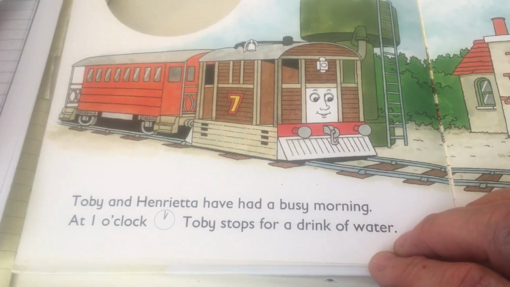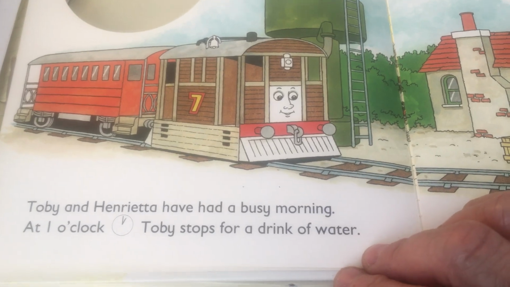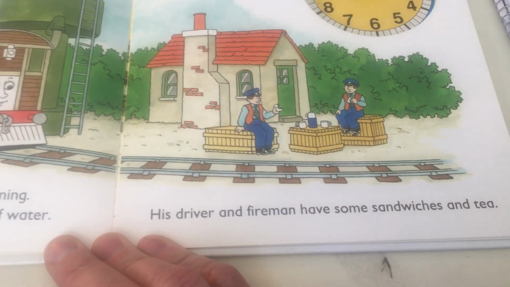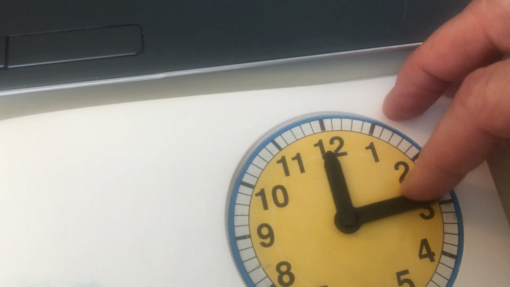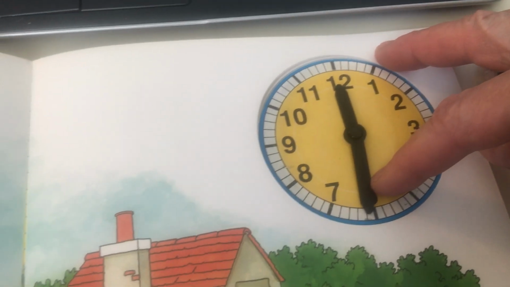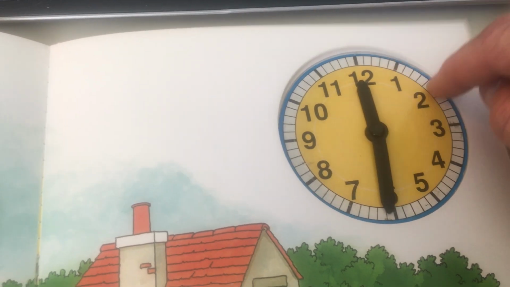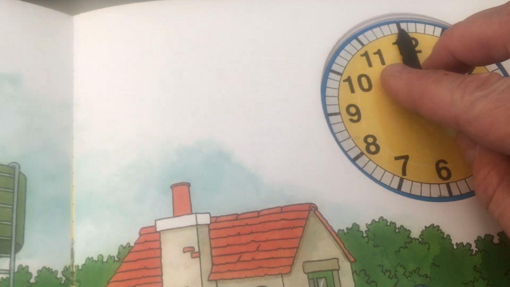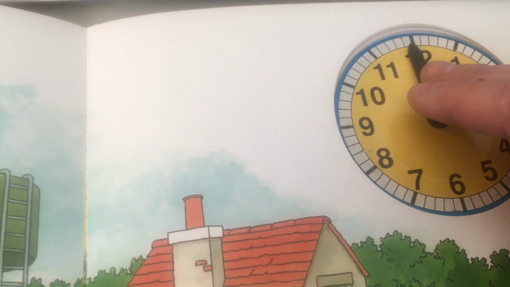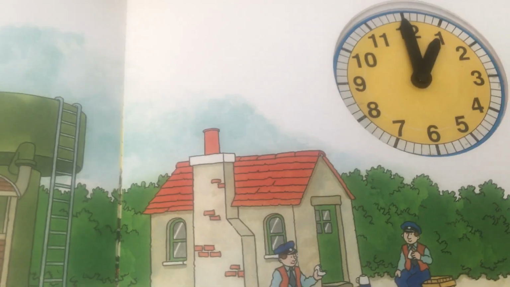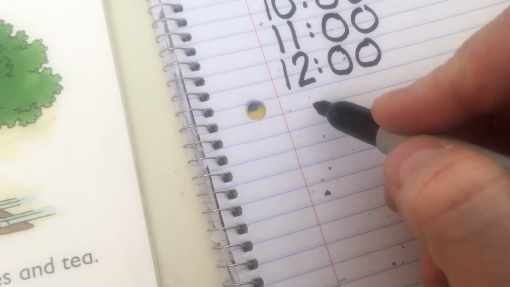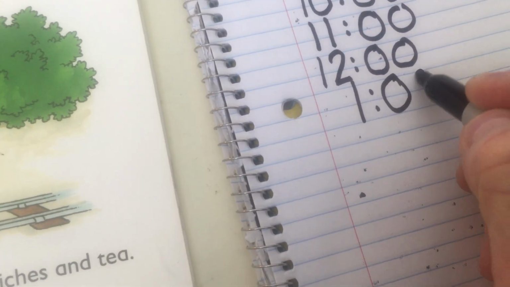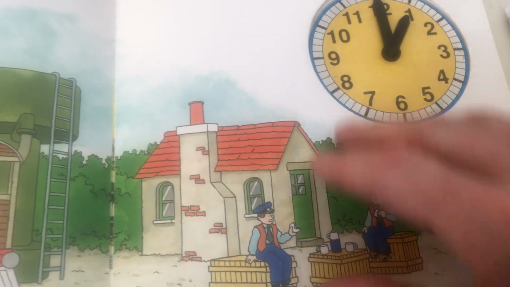Toby and Henrietta have had a busy morning. At 1 o'clock, Toby stops for a drink of water. His driver and fireman have some sandwiches and tea. So 12:05, 12:10, 12:15, 12:20, 12:25, 12:30. We're just counting by fives, right? 5, 10, 15, 20, 25, 30, 35, 40, 45, 50, 55, 60. And now, by the time we get up here, the hour hand has moved from 12 to 1. That's 1 o'clock. 1:00. 1 o'clock. Okay?